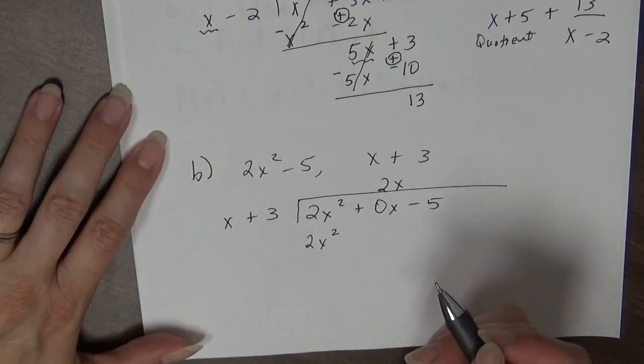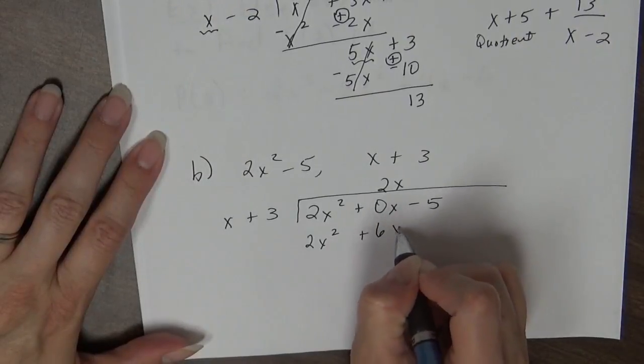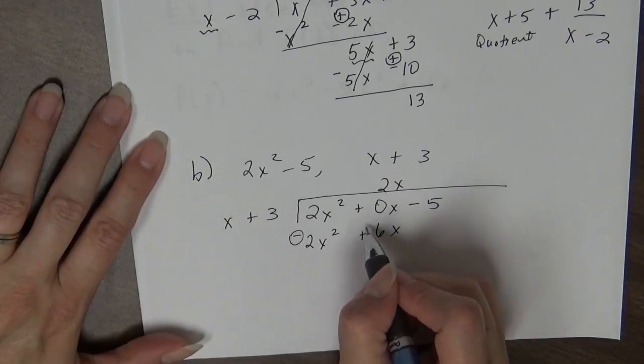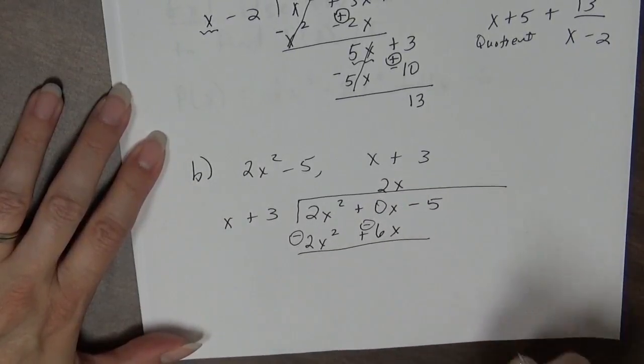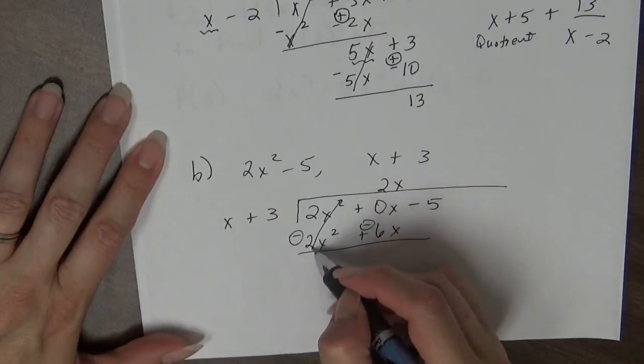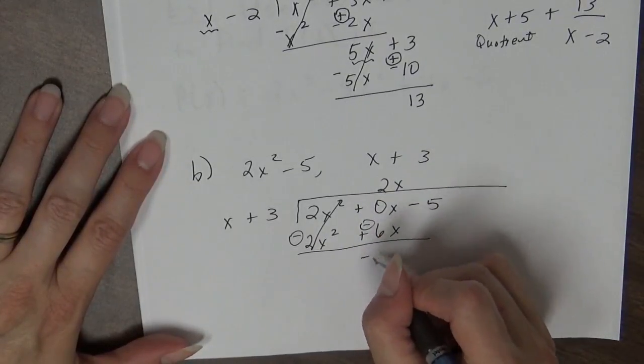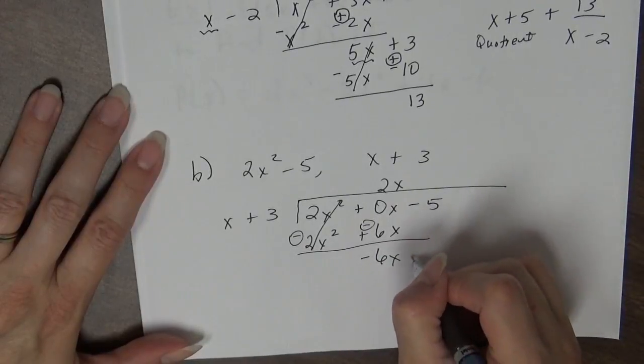2x times 3 is 6x, so that goes in the x column. Now I can subtract. I'm going to change my signs. 2x squared minus 2x squared cancels. Then I've got 0x minus 6x, so I get negative 6x here. Bring down the minus 5.